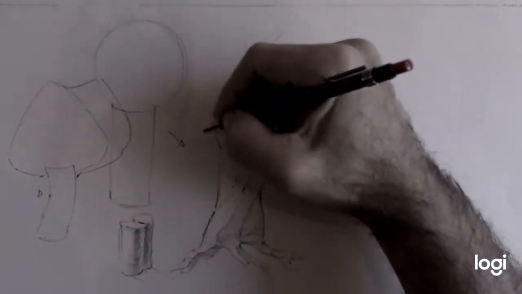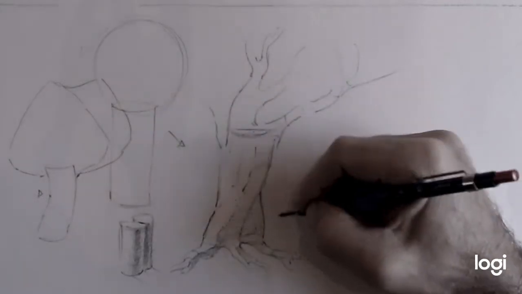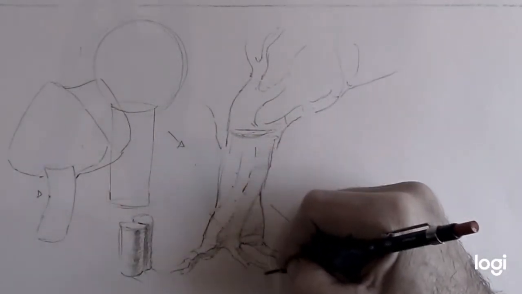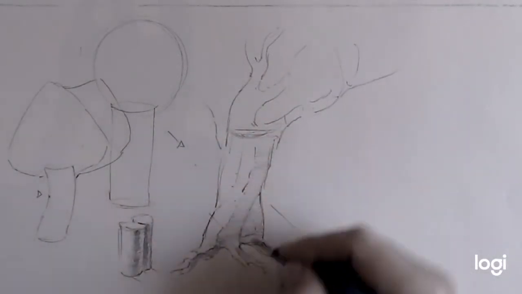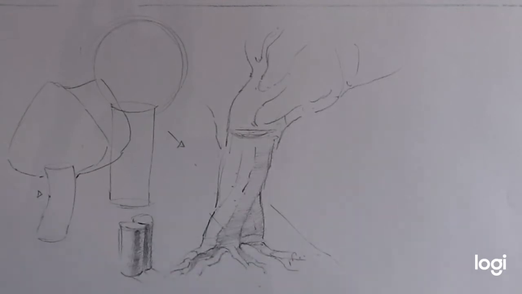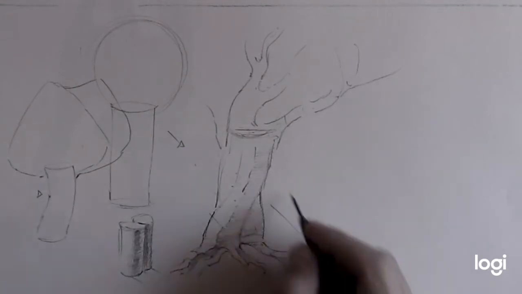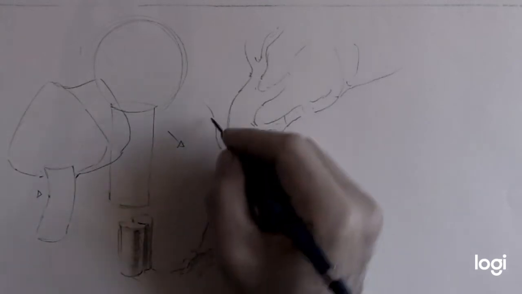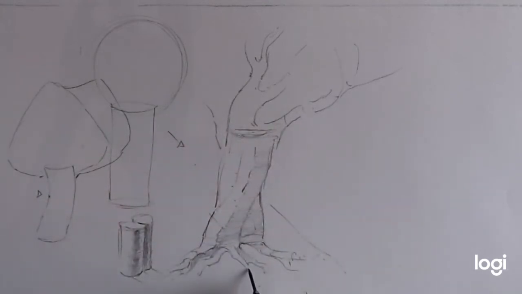And if the light source is coming from that direction, we could anticipate where the cast shadow of all of this stuff would be. Like here would be a cast shadow for this, and the cast shadow for the tree in general is going to be moving off in this direction. It's going to be coming out this way.